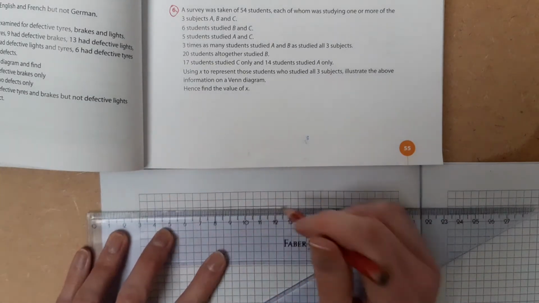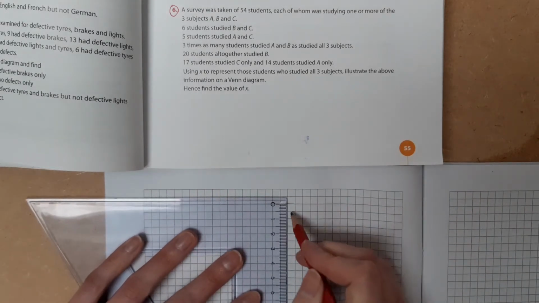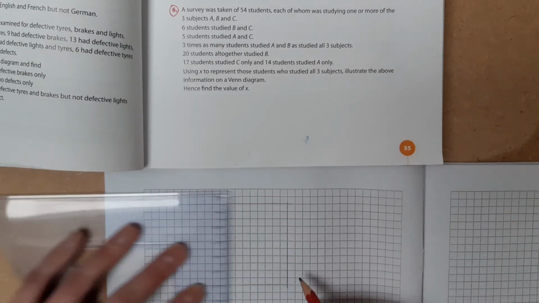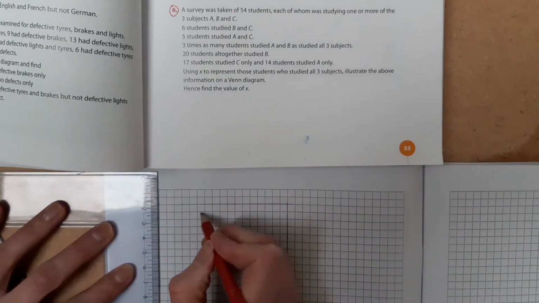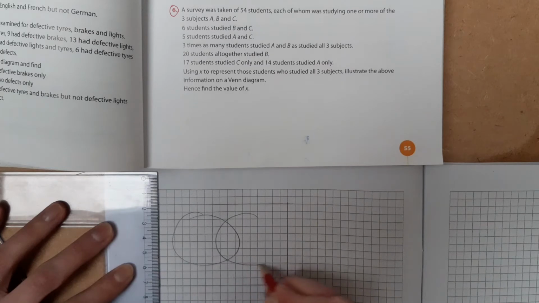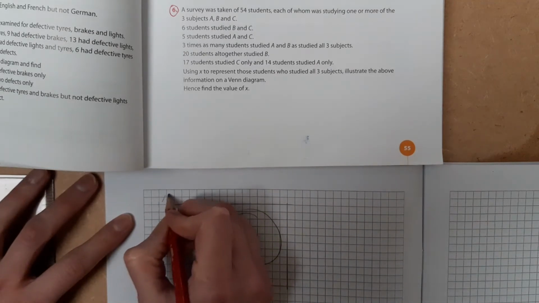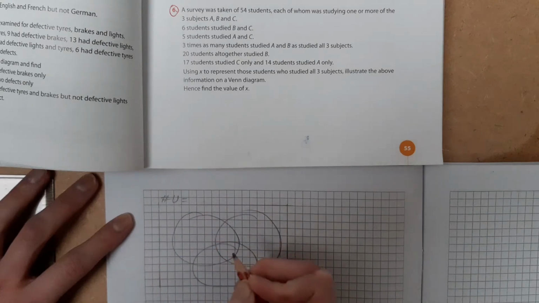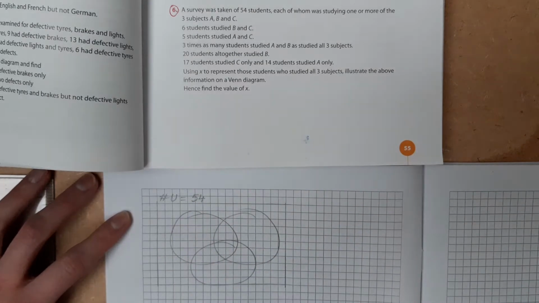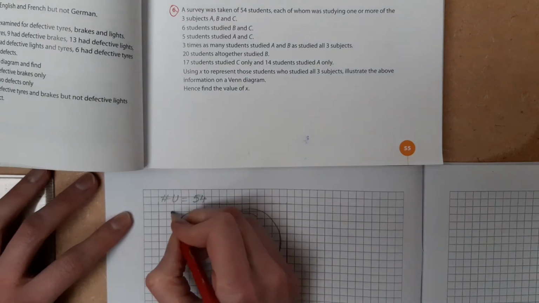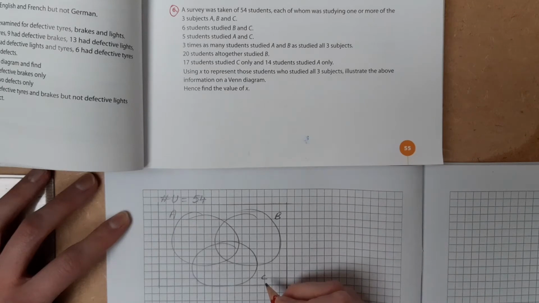So you're going to draw the box, represent the 3 sets inside it, and the universal set will be given a number. It was 54 students. The subjects were A, B, and C, and list them accordingly.